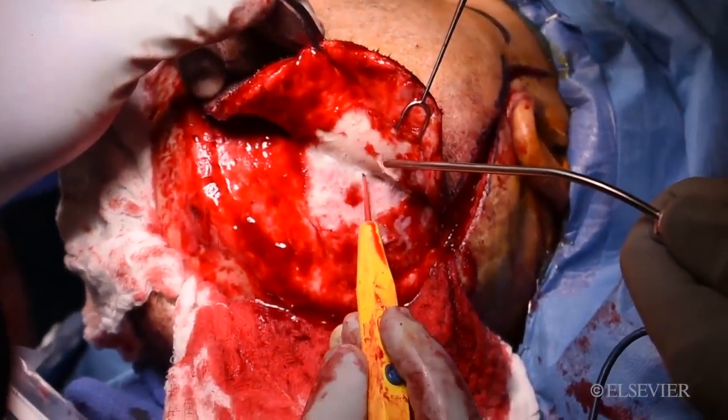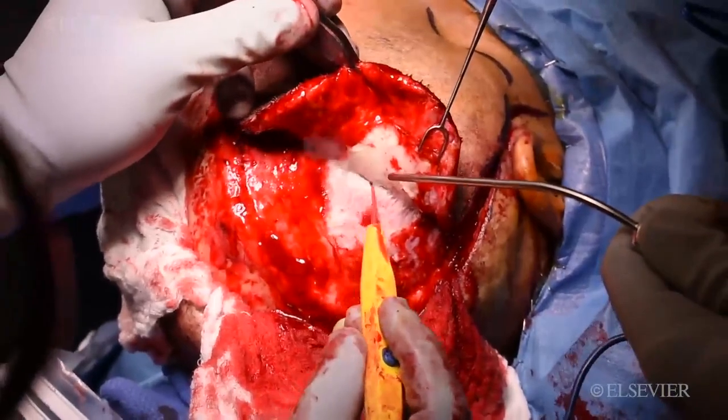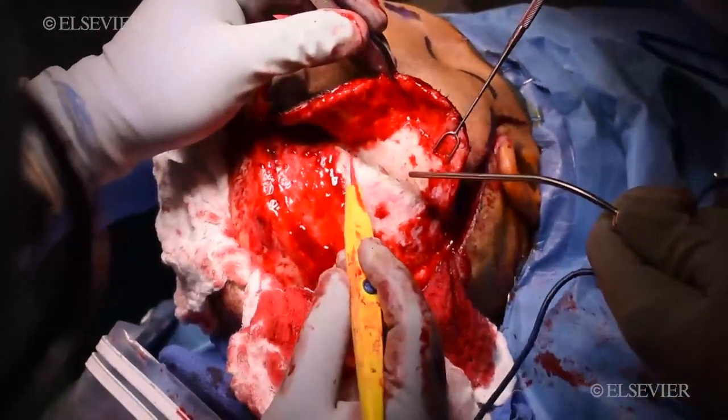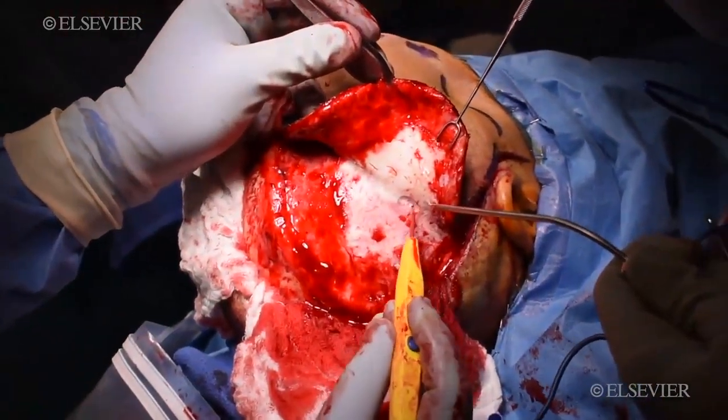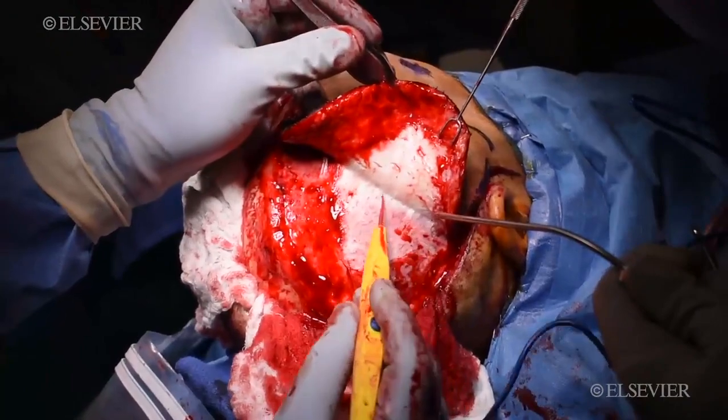As the flap is elevated, we're careful to keep the galea aponeurosis intact above to protect the subdermal plexus. The vascularized pericranium is left intact, protecting the epidural space.